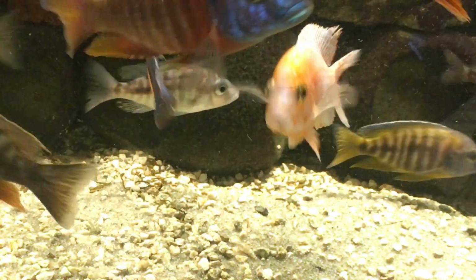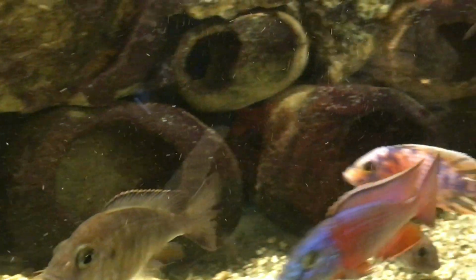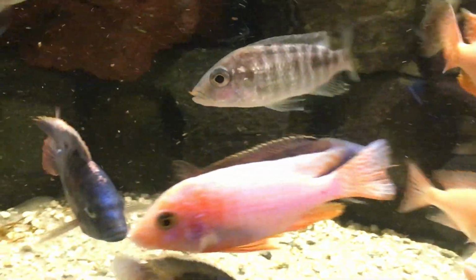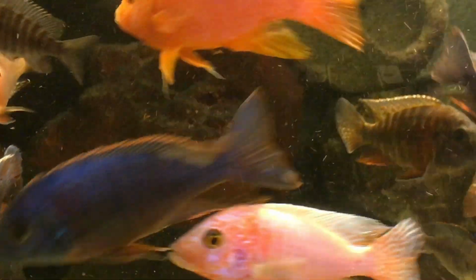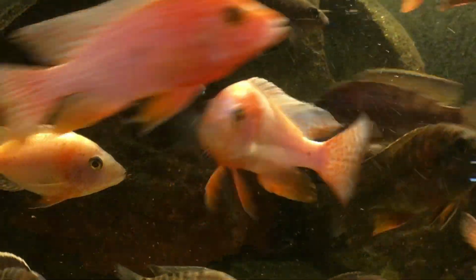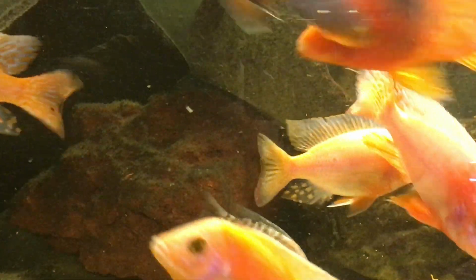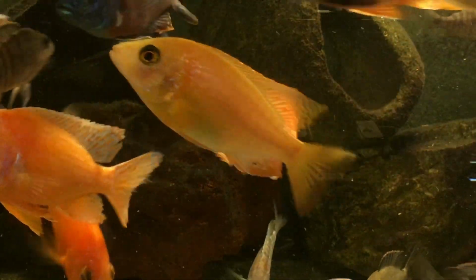Personally, I hate changing out substrate, so I'm going to give you a few pointers in case you want to change out your substrate. You may have sand now, you may have gravel. The pointers are the same thing I've been covering. Sand has a lot of beneficial bacteria in it.